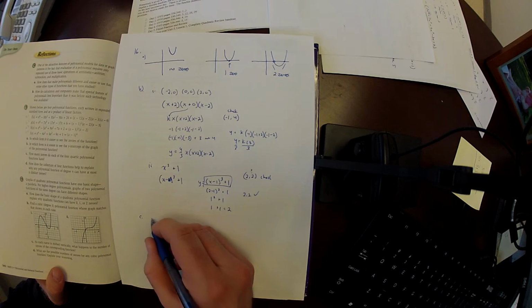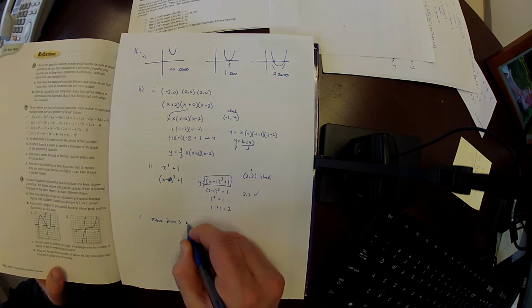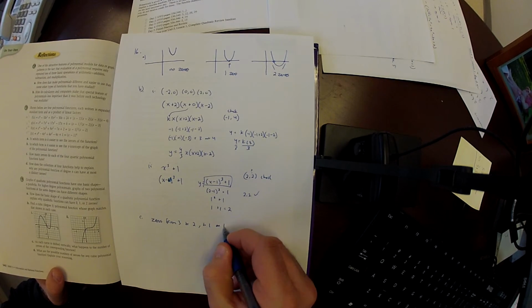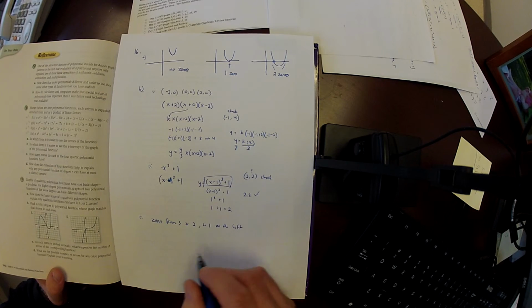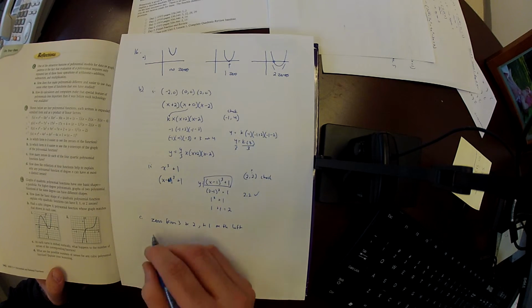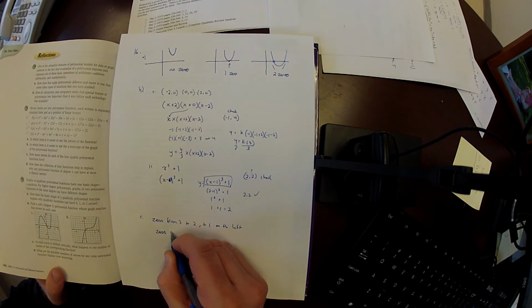So what's going to happen is the zeros are going to shift from 3 to 2 to 1 on the left. And then on the right, the one on the right, it will always just have 1 as you shift it up. Zeros are always 1.